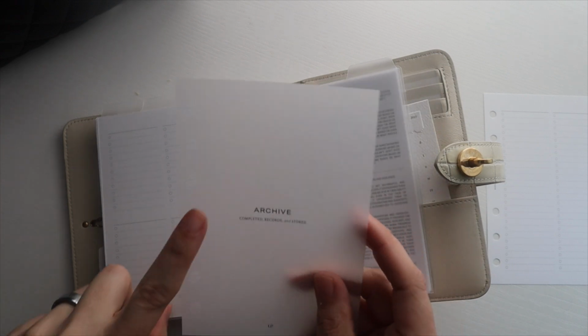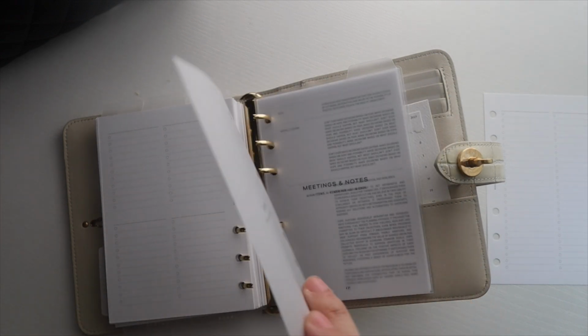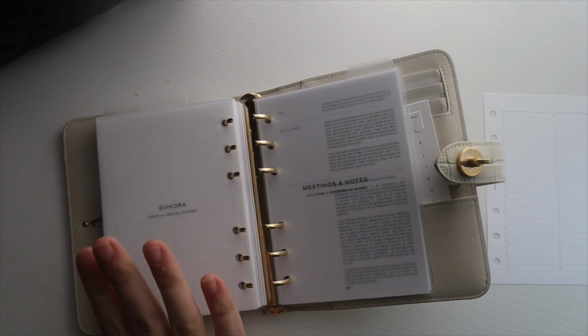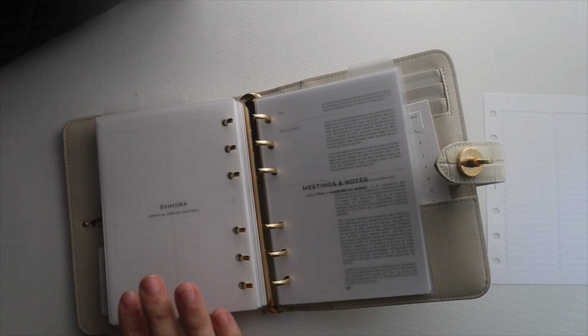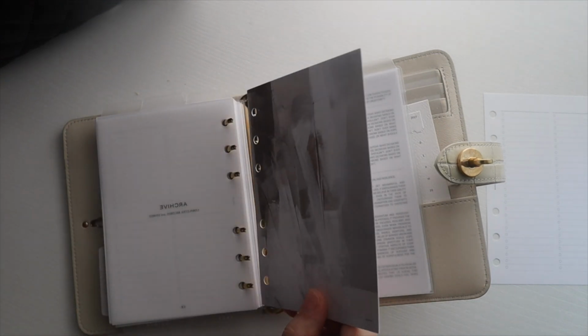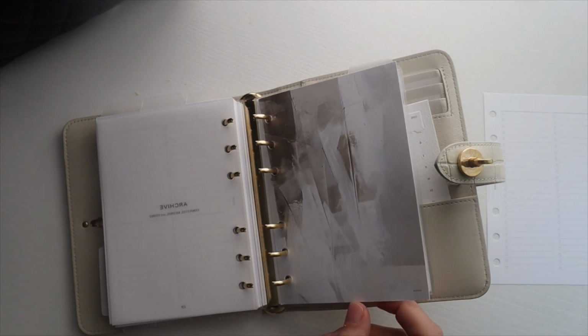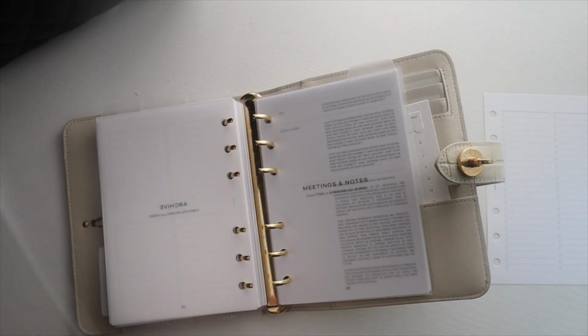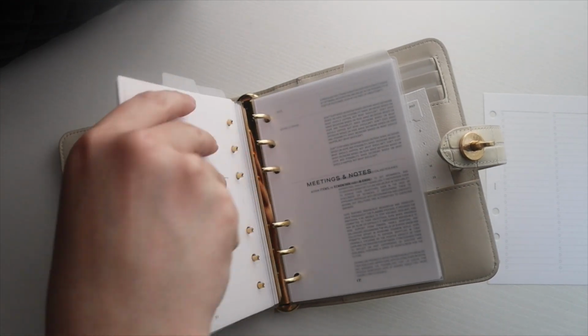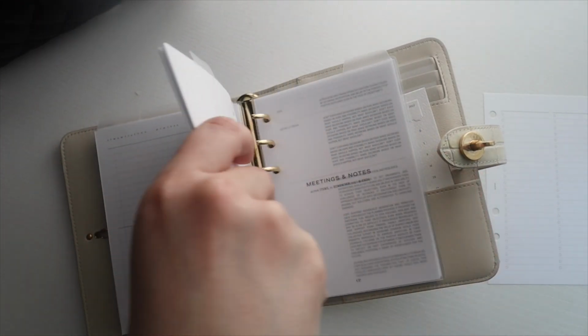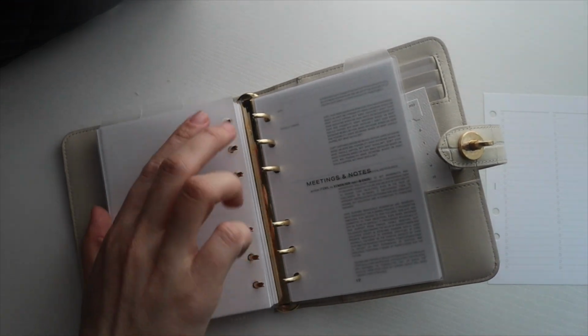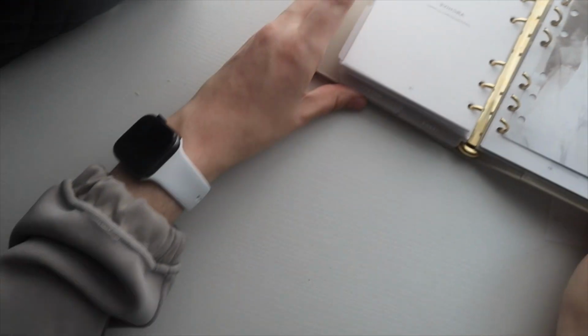I think I'm going to use Archive as the vellum. And then maybe we'll just use this one for, oh, actually, do I not have, I need a dashboard here. Let's get the box of dashboards before I forget.